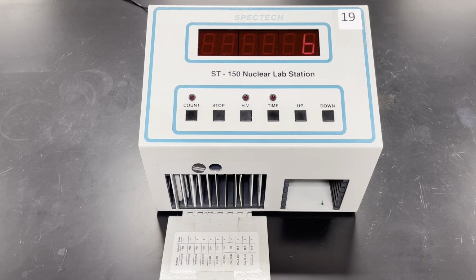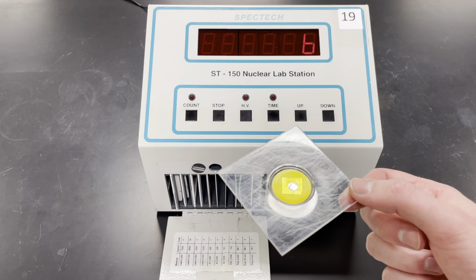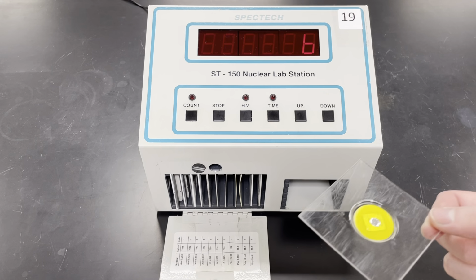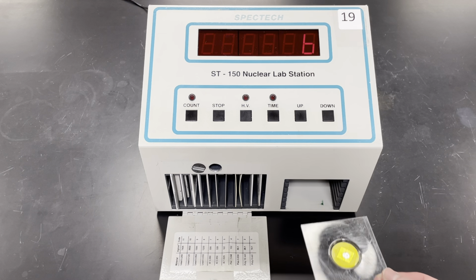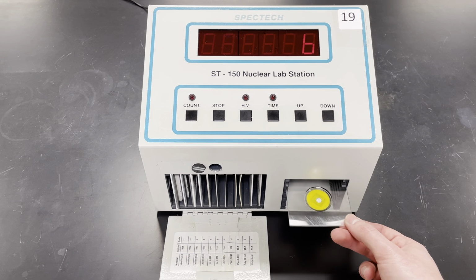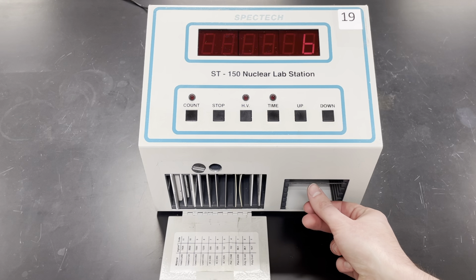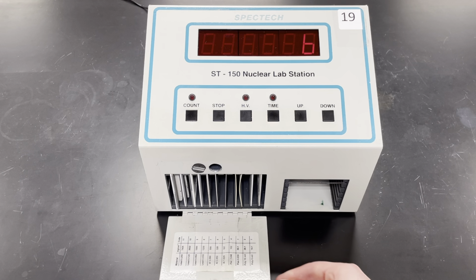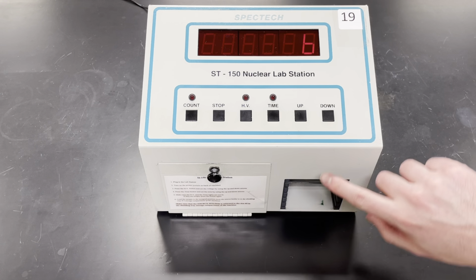So we're going to start with the alpha source, which is the thin yellow one. Again, you'll want to pick it up with forceps and place it in here. Now we're going to put it label side down to make sure that the paper on the other side of the disc does not block or interfere with our radiation source. I'm going to place that in the top slot so it's right near the detector at the top.